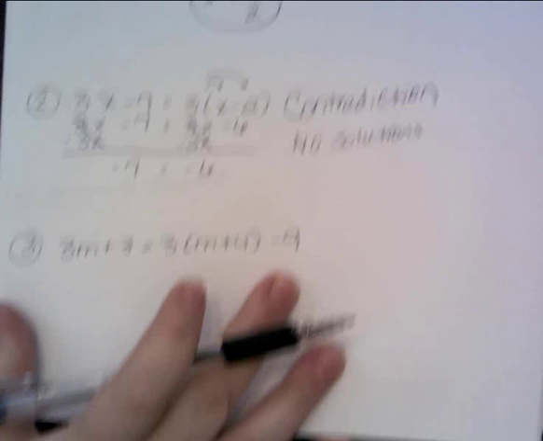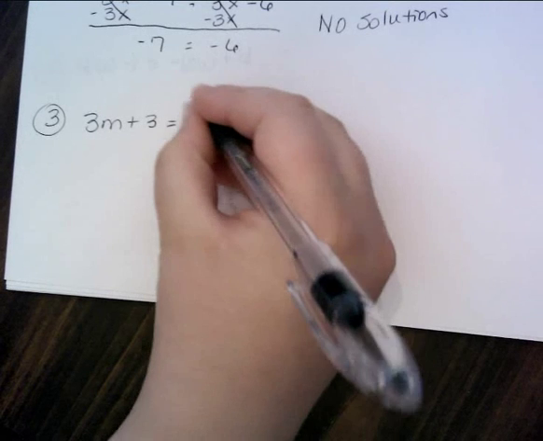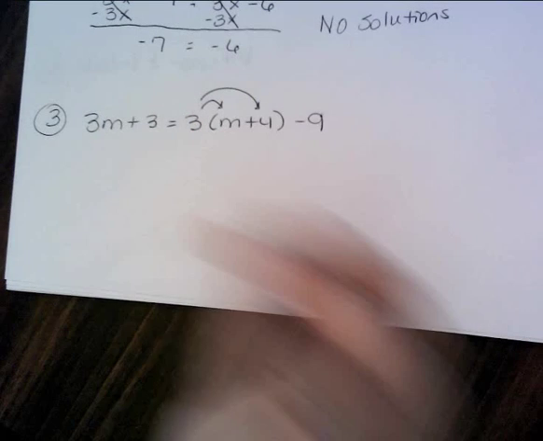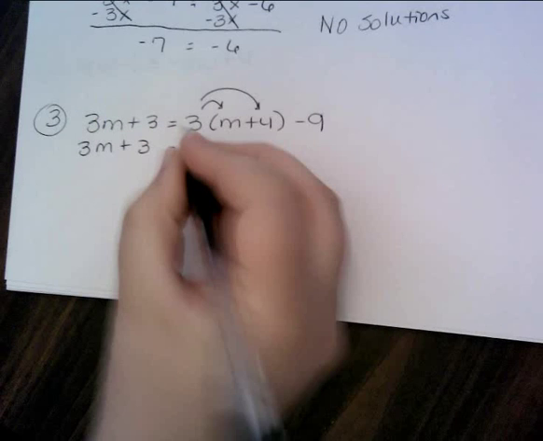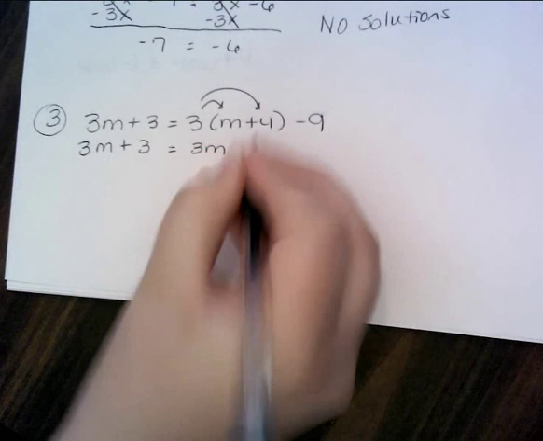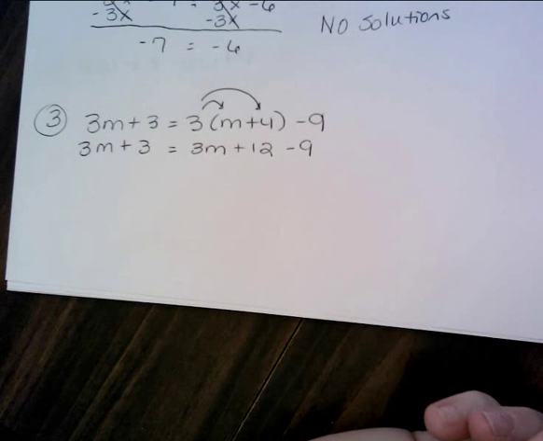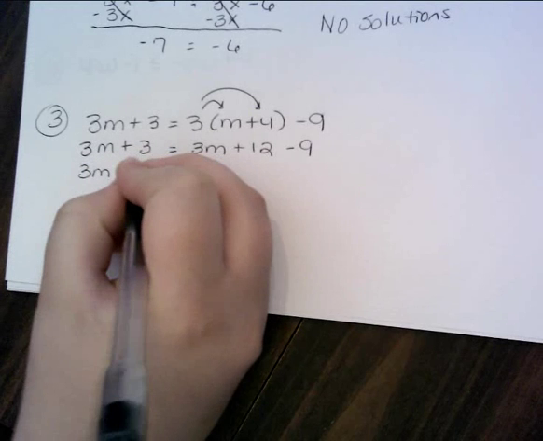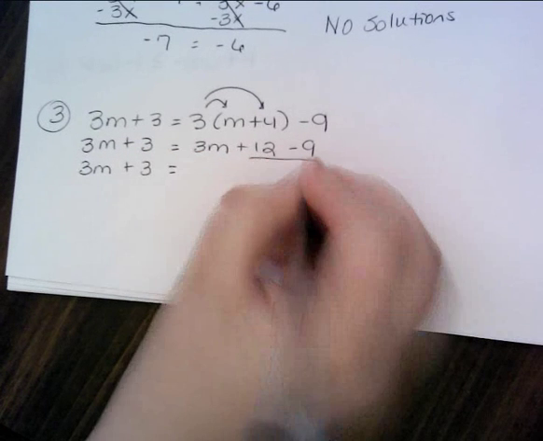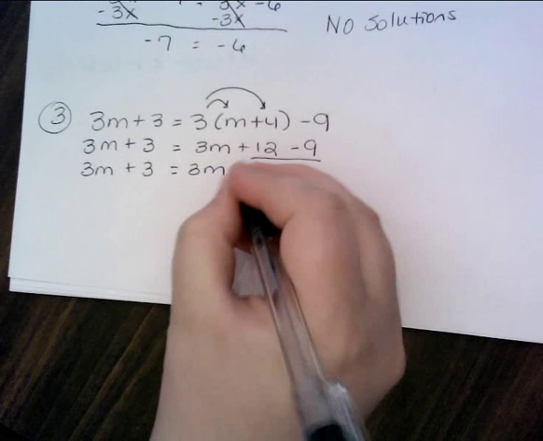All right, so now let's look at number 3. So let's get rid of those parentheses first. So I have my 3m plus 3. And then 3 times m is 3m. 3 times 4 is 12. Bring down your minus 9. And now we're going to combine our like terms. There's no like terms on this side, but there are like terms over here. So I'm going to bring that 3m down. 12 minus 9 is 3.